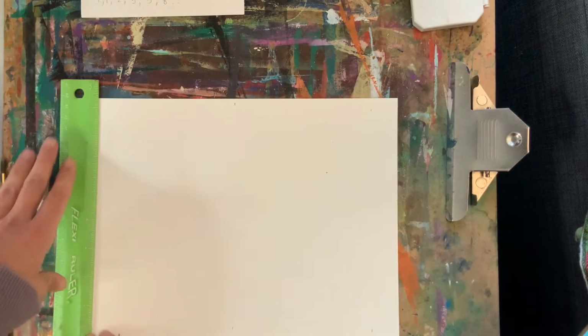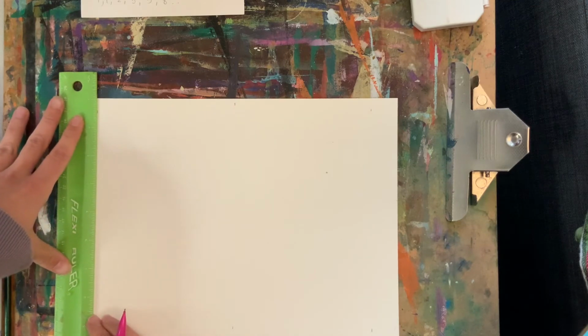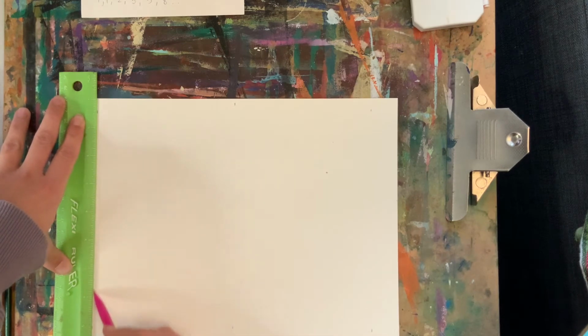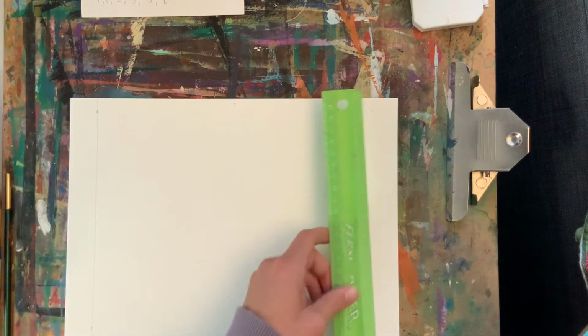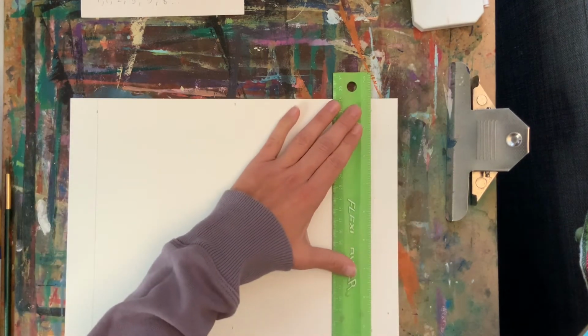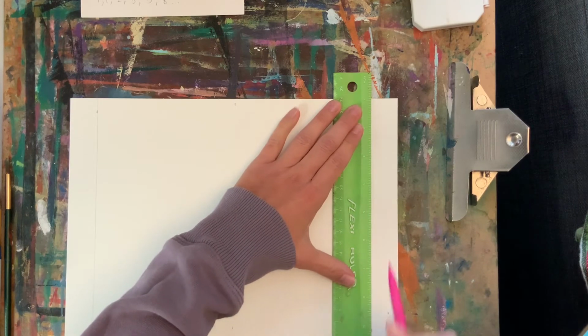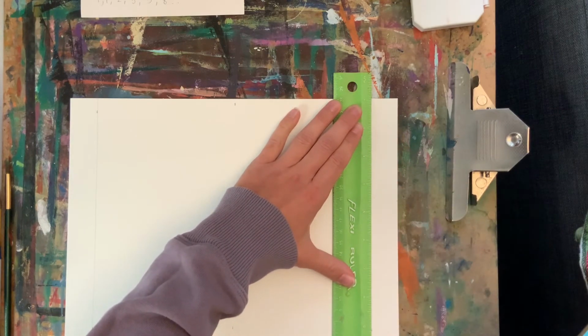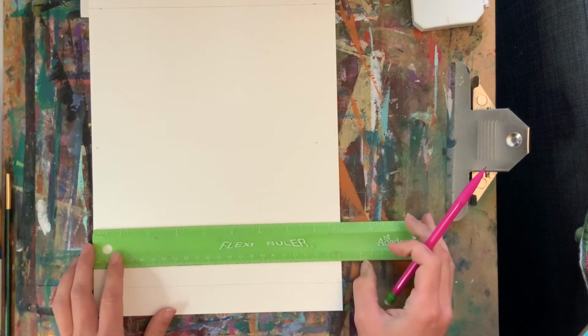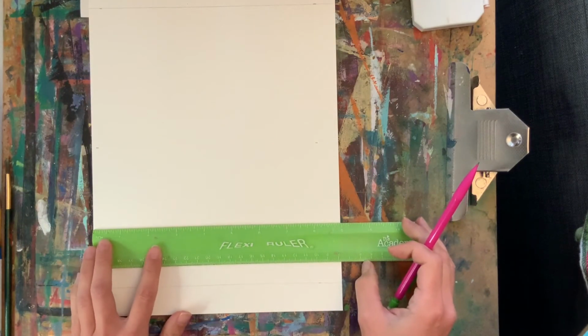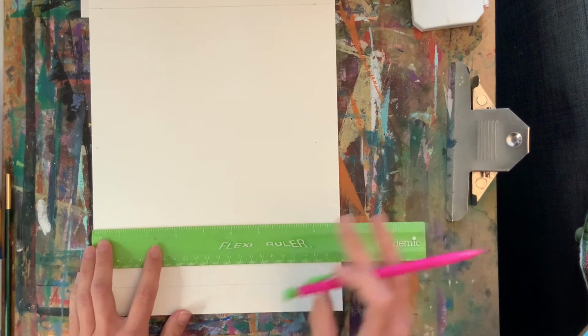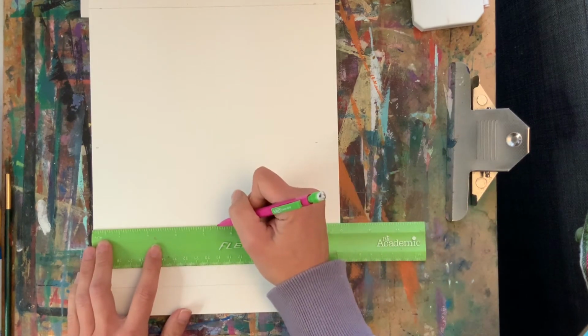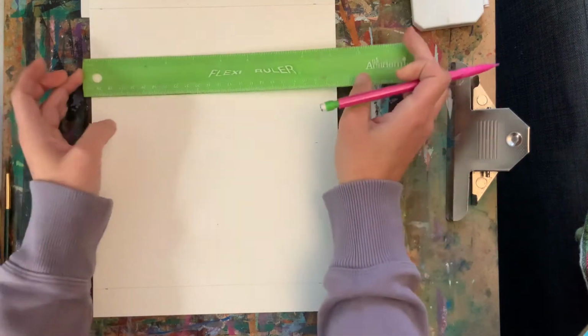And then I'm gonna find the middle again in the other direction. So we have about 9 inches. So we got 4.5 would be the middle of that.